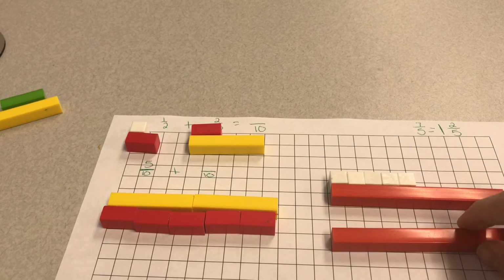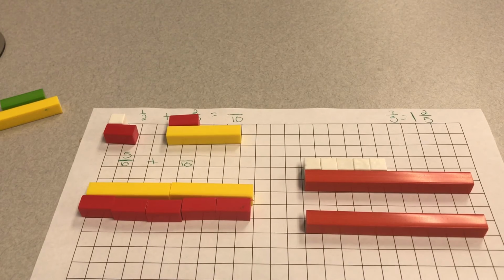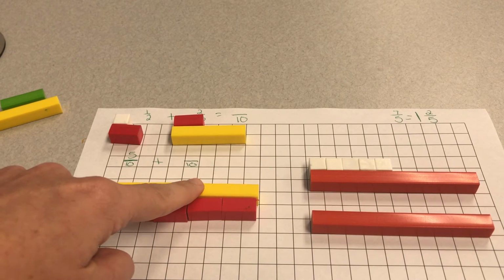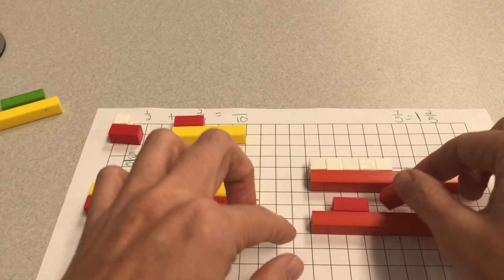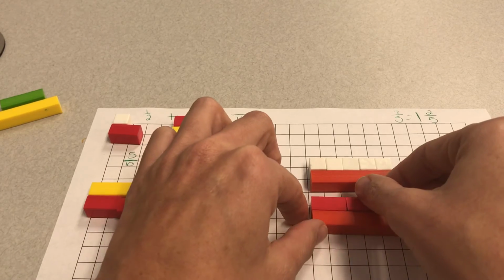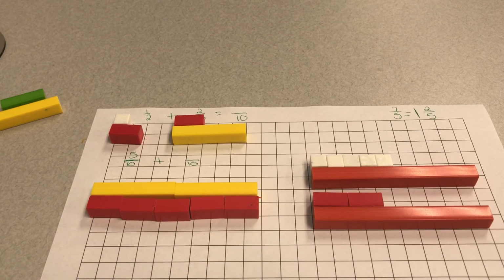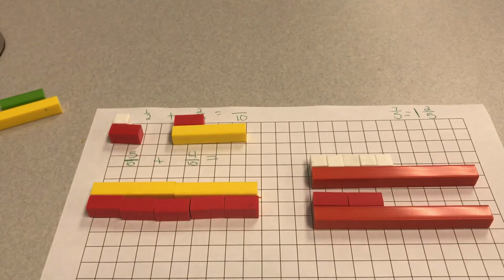And I need to build the other fraction. So again, my denominator is 10. And I only had 2 pieces over here, so I need 2 reds. So if I count, that's 2, 4. So now that's 4/10.